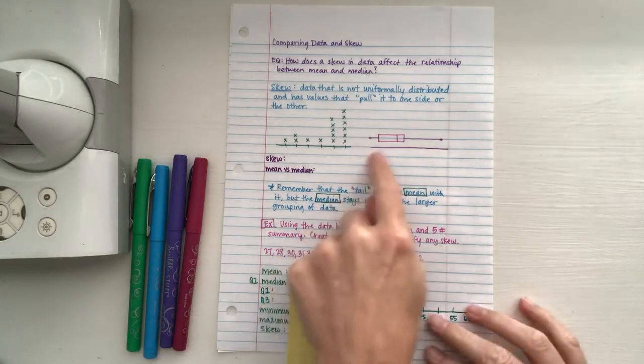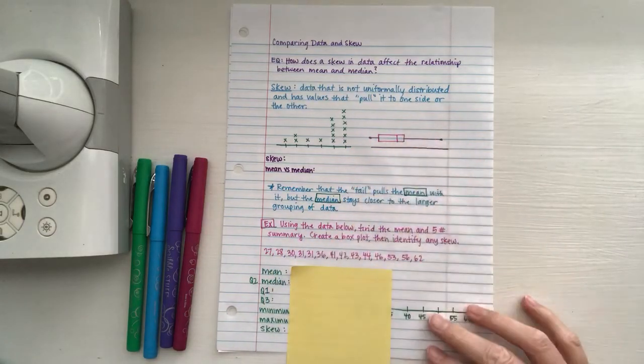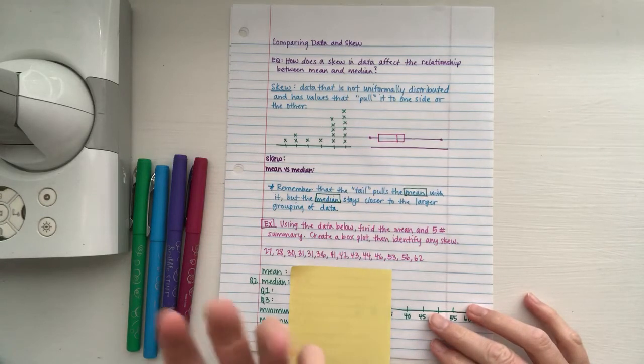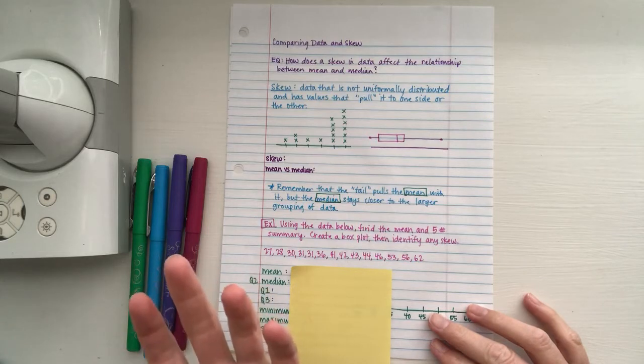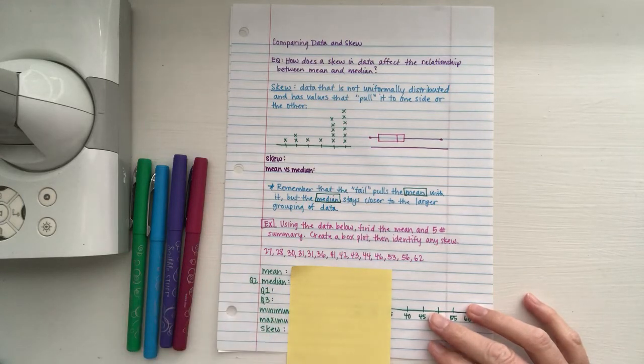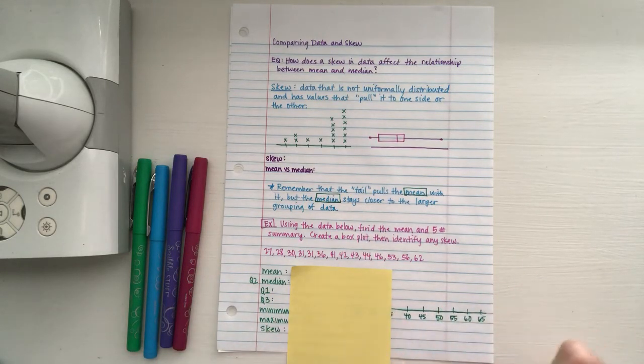So we talked about that perfect hill, that mountain of data. Well, not everything is nice and perfect and normally distributed or uniformly distributed. So that means that there's going to be some skew to data. When that happens, it's saying that we're actually pulling data to one side or another. And it's very visual when you have a data display.